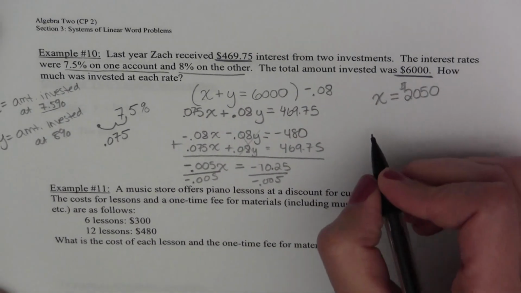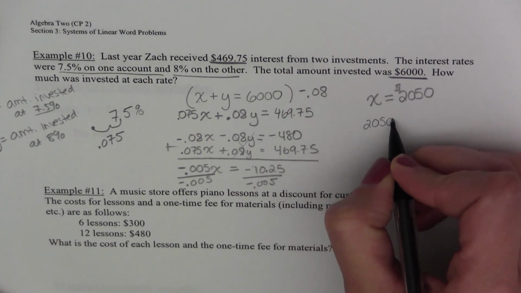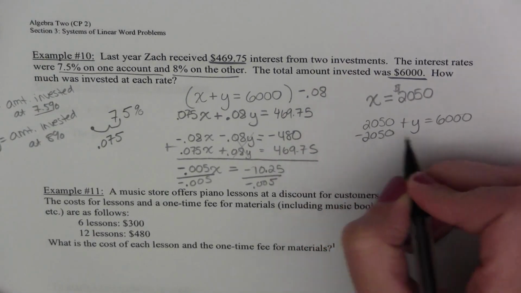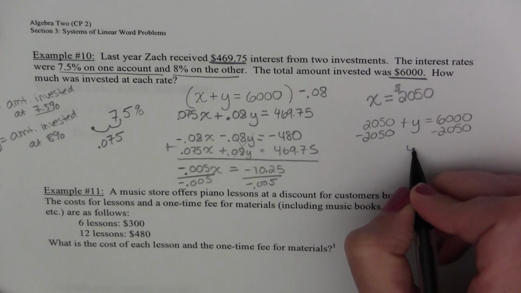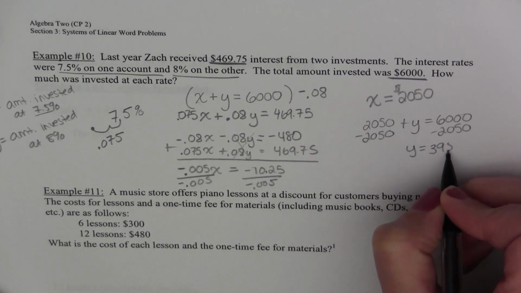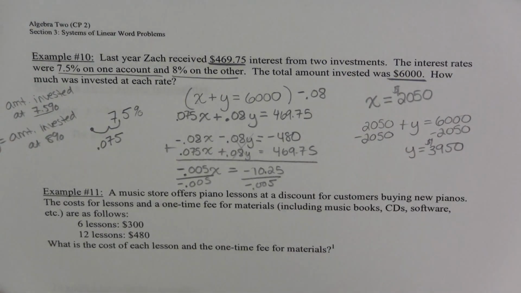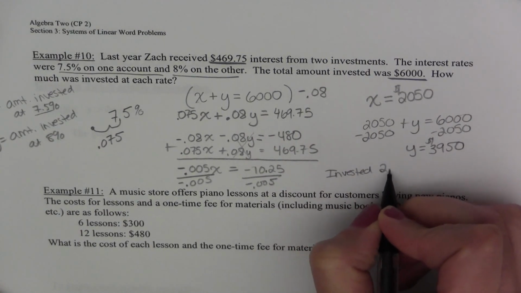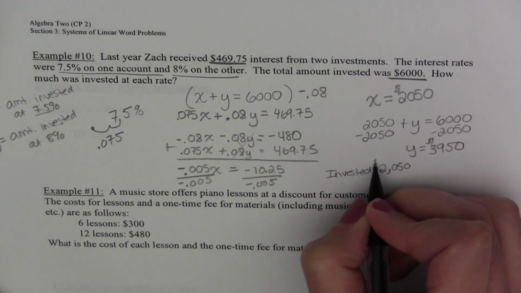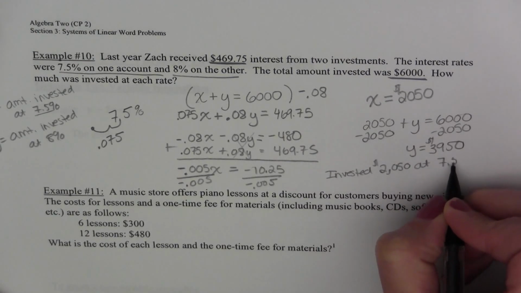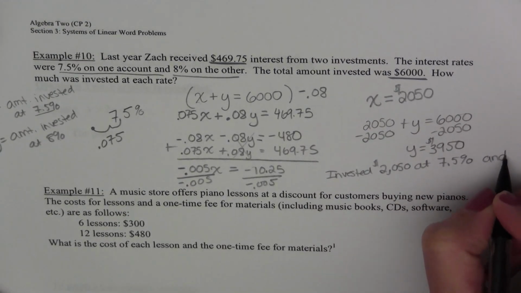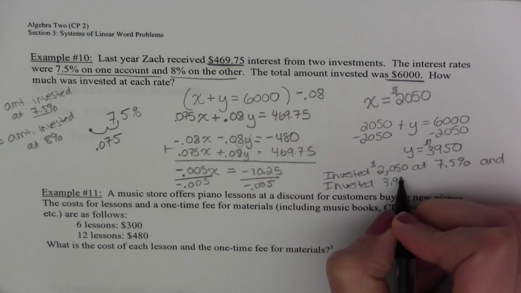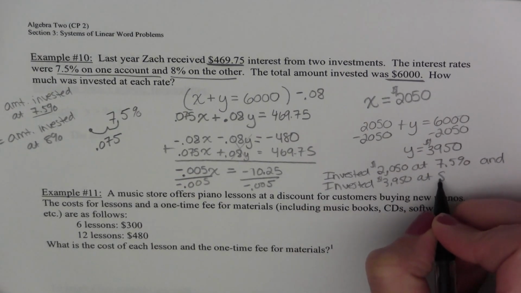Plug that into my top equation to figure out what y is. So 2,050 plus y equals 6,000. Let's subtract that 2,050 to get y equals 3,950. So writing our answer in words, looks like we invested $2,050 at 7.5%, and we invested $3,950 at 8%.